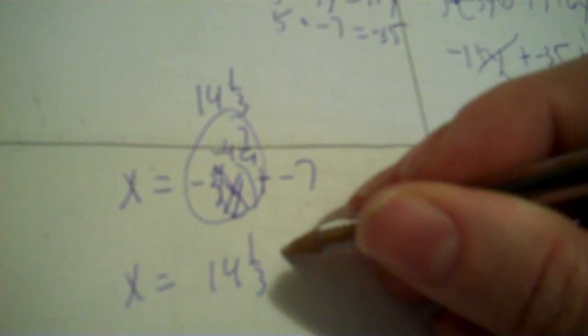So x equals 14 1/3 plus negative 7. Now you just drop the x down and add. Seven and 1/3. Okay, there you go.